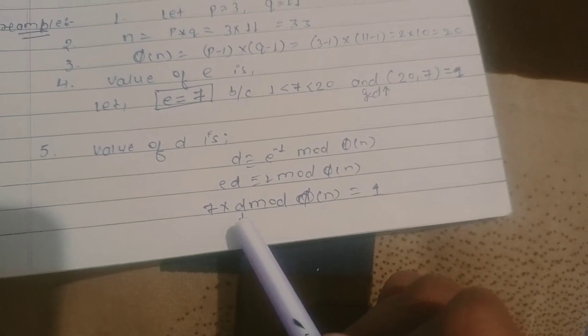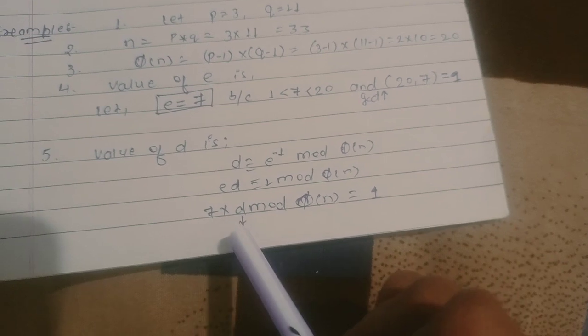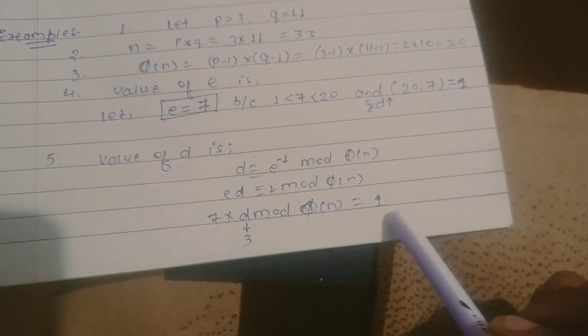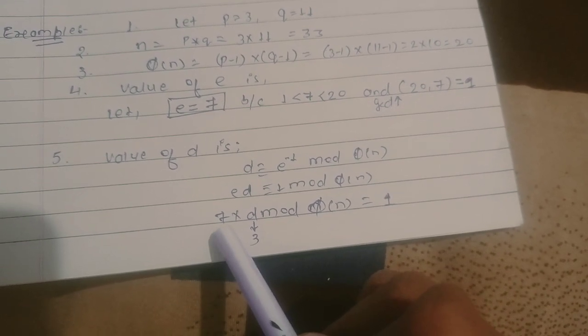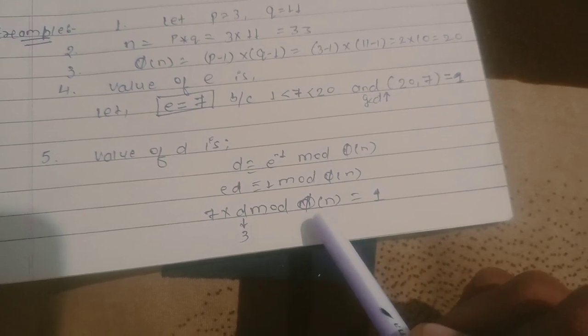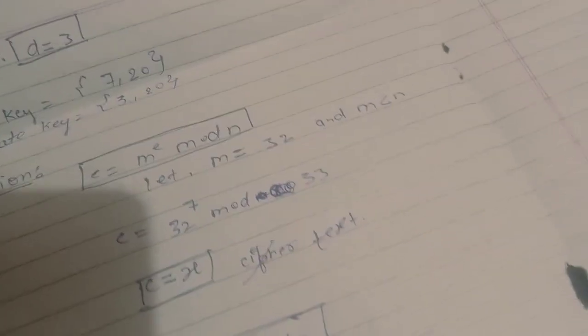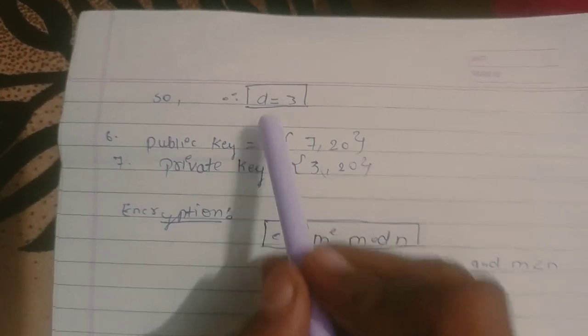So what will be the value of d so that the mod of phi n is 1? I take 3. If we multiply 7 by 3 and take mod 20, then we get 1. So here we have calculated the value of d.